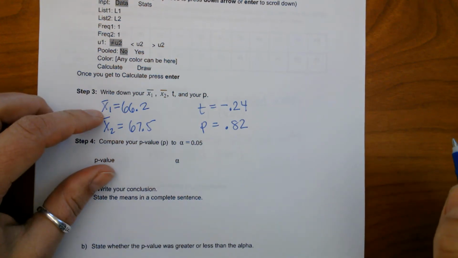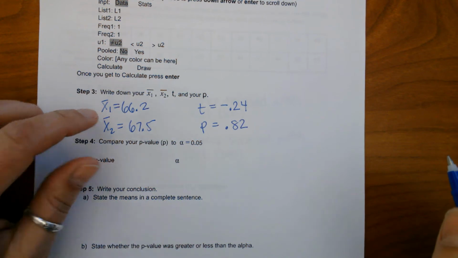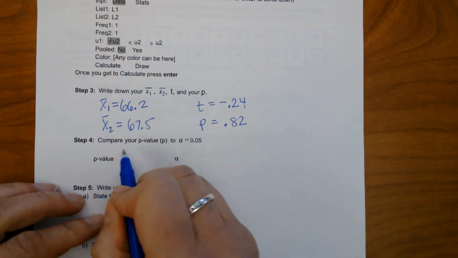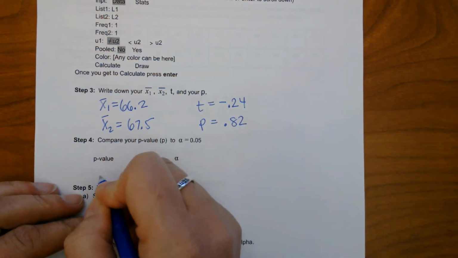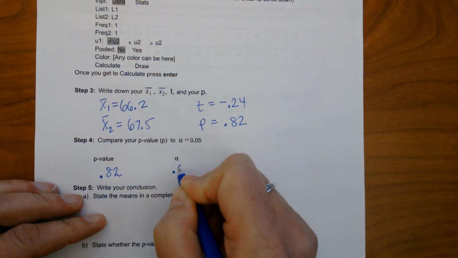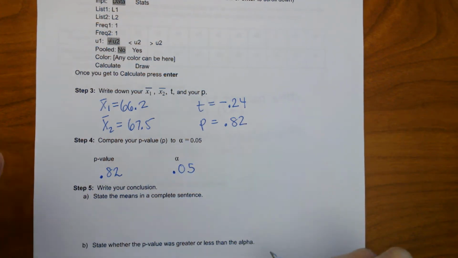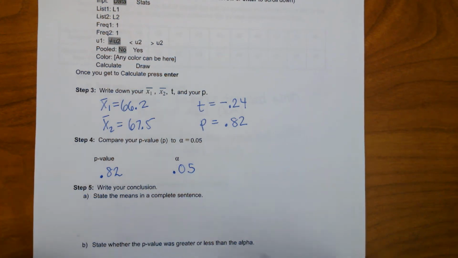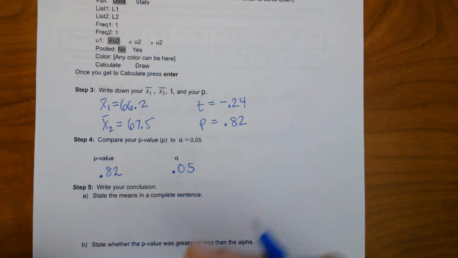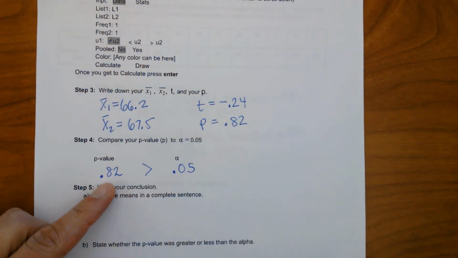Is this close enough to say that they're the same, or is this different enough to say that they are different? So let's now compare our p-value, our 0.82, to our alpha of 0.05. It's always going to be 0.05 for this video and for my class. We're going to compare it. 0.82 is definitely greater than.